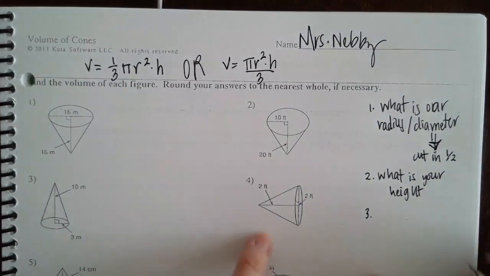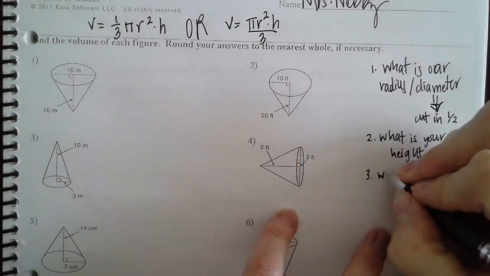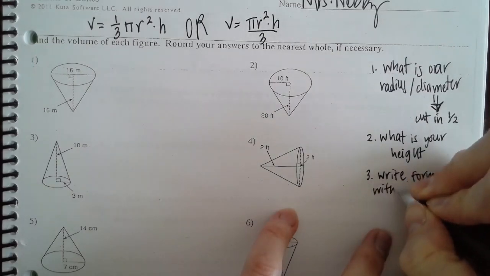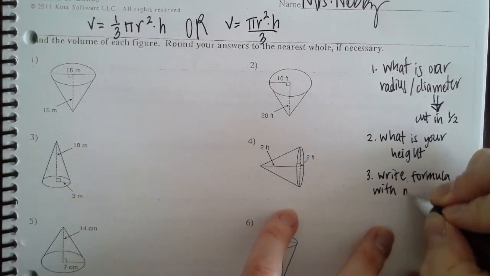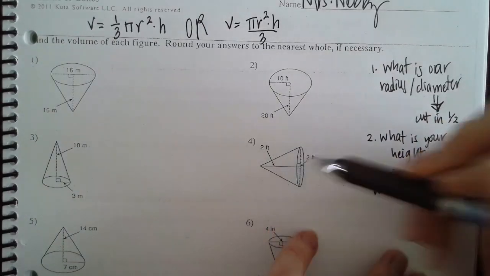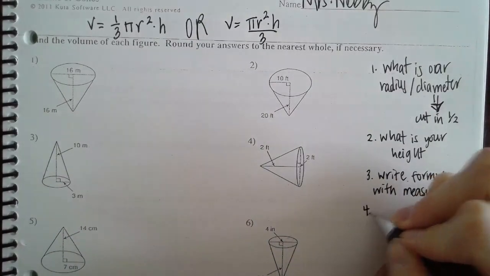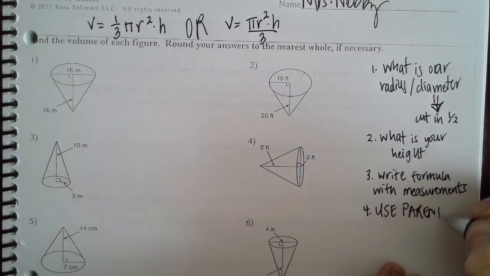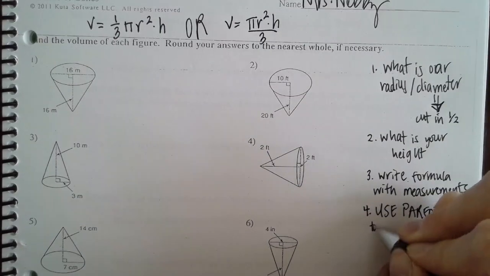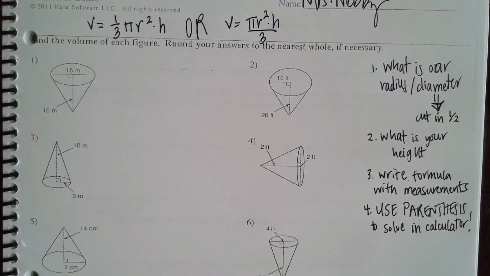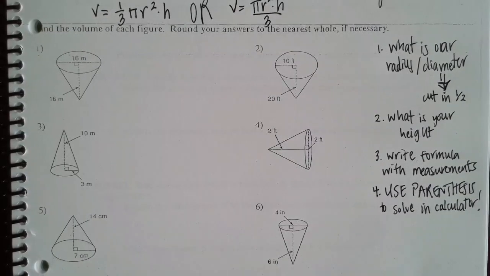Then we're going to write our formula with all of our measurements in the formula. And the measurements are just the different lengths on the cones. And then the last thing that we're going to do is use parentheses to solve in calculator. Okay, so make sure that you use your parentheses in your calculator and then you'll get the answer correct.